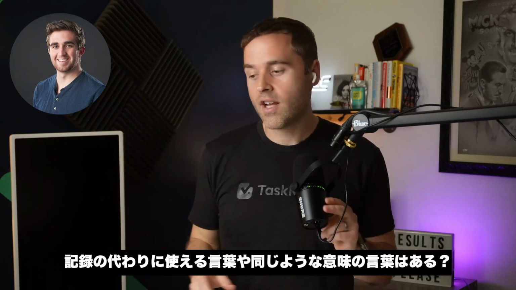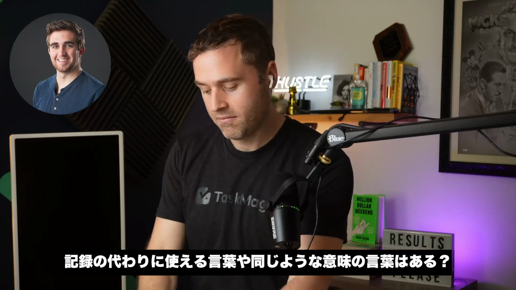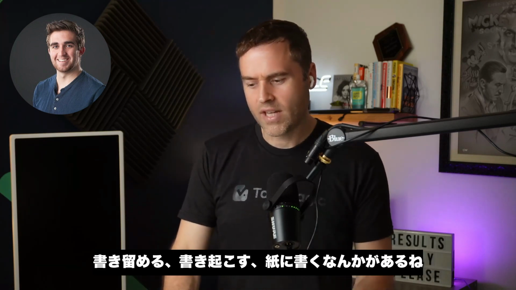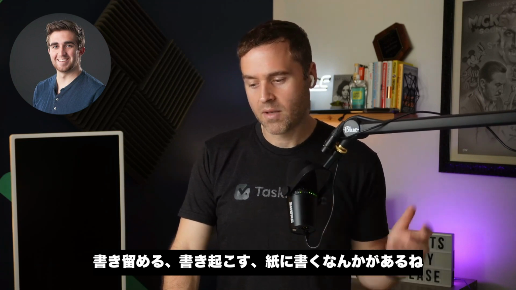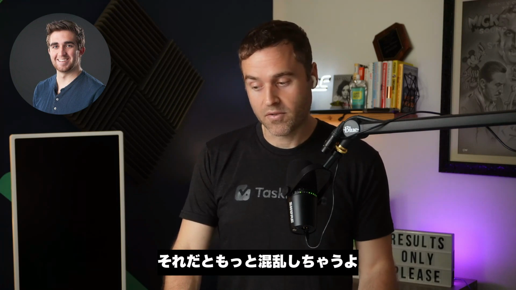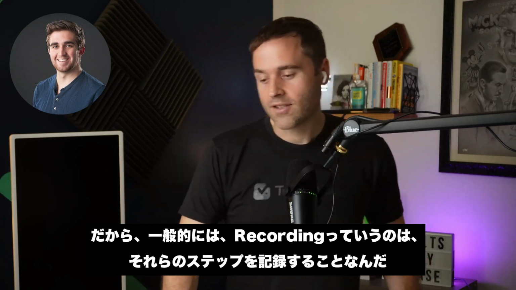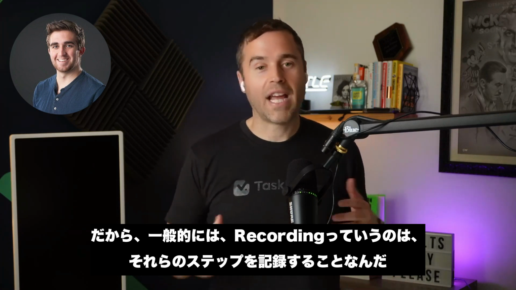So what is another adjective for recording that we could use? Or a synonym? Capturing? I don't know. Write down, set down, put in writing, put down, take down, commit to paper. Okay. Tape. That'd be more confusing. Audio tape. Transcribe, whatever. So just in general, recording is recording those steps, right?